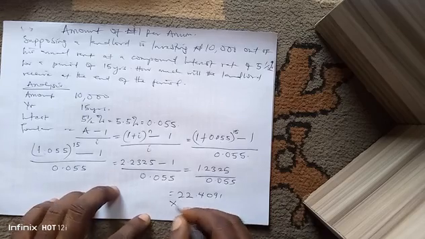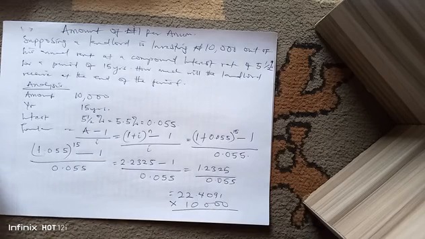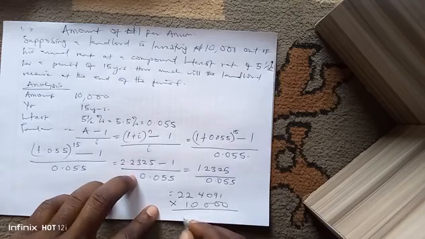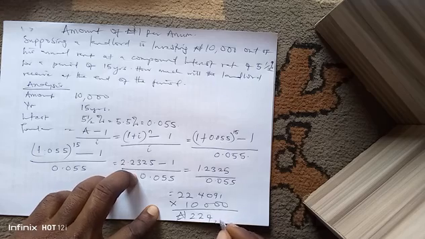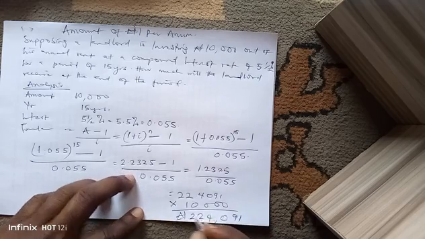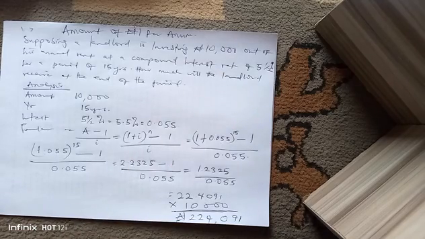Now you multiply it by what? Our 10,000. So 10,000 times 22.4091 is equal to 224,091.